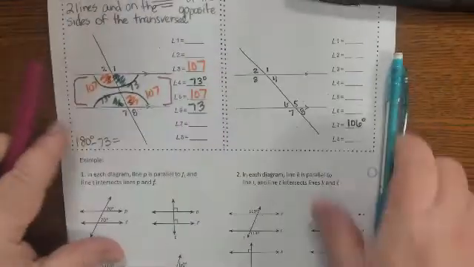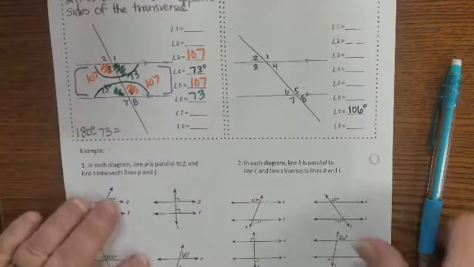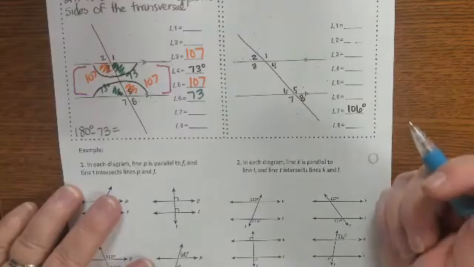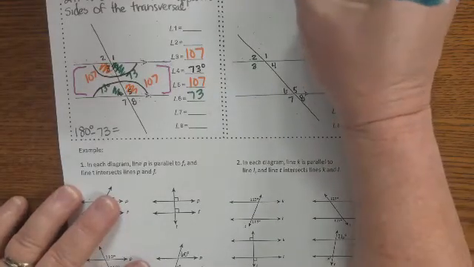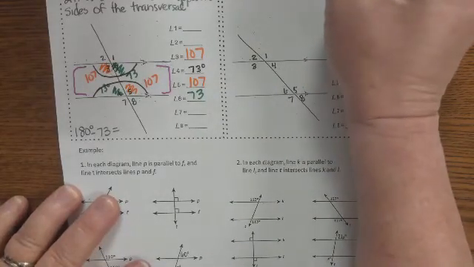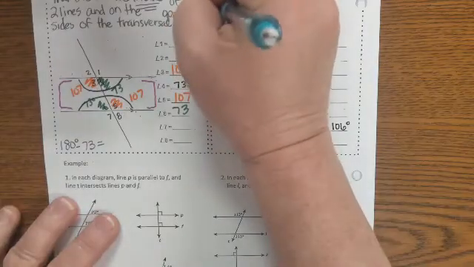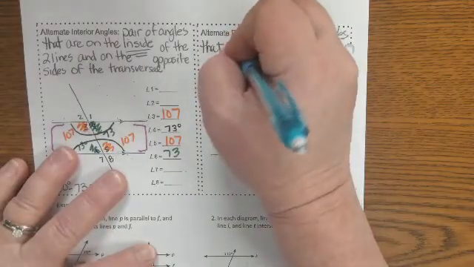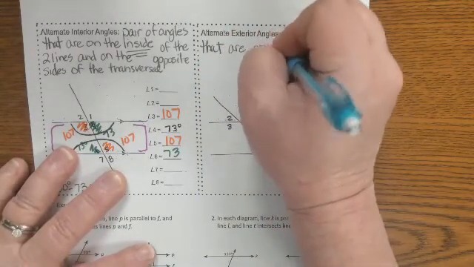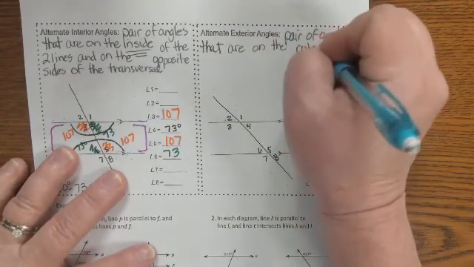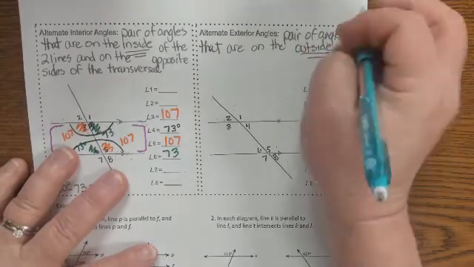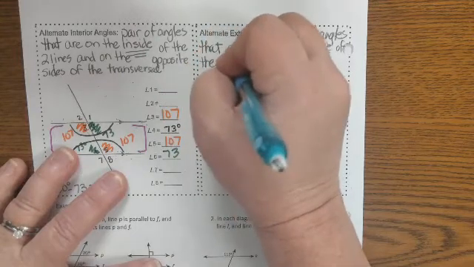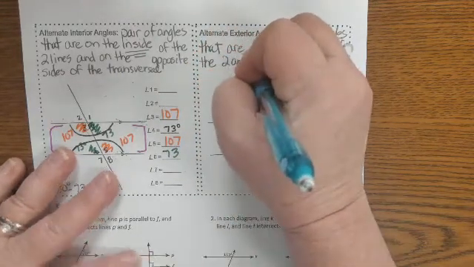Last one that we need to teach you about, okay? Alternate exterior angles. Well, we just did alternate interior, so now let's look at alternate exterior. A pair of angles that are on the outside instead of the inside. They're on the outside of the two lines. So sorry.